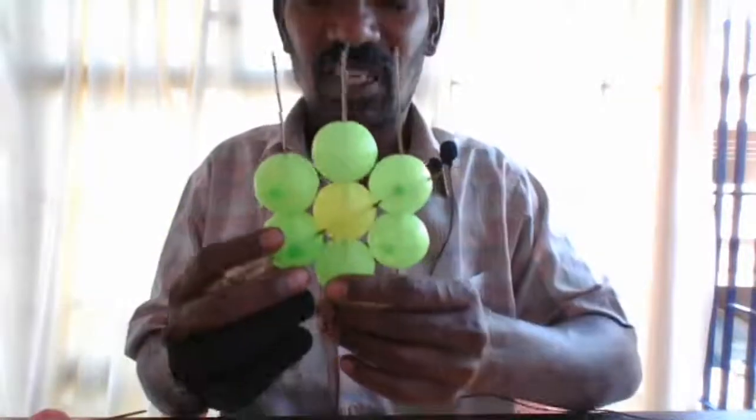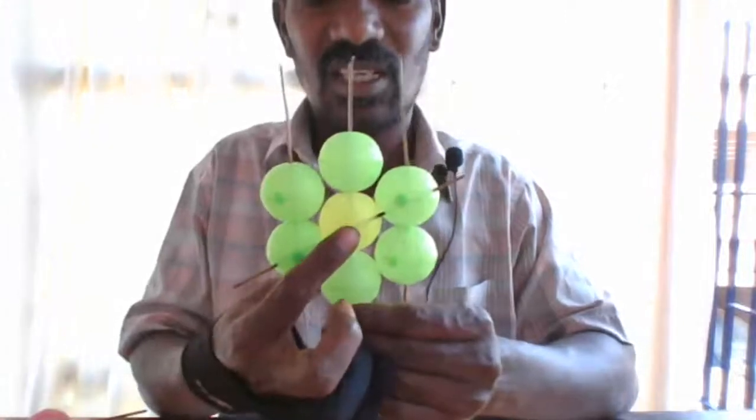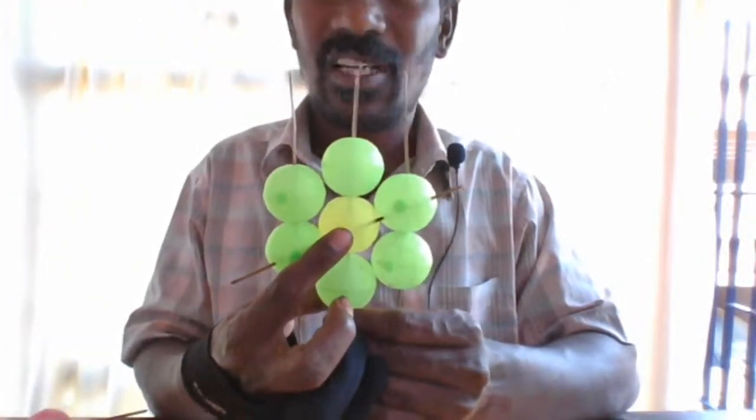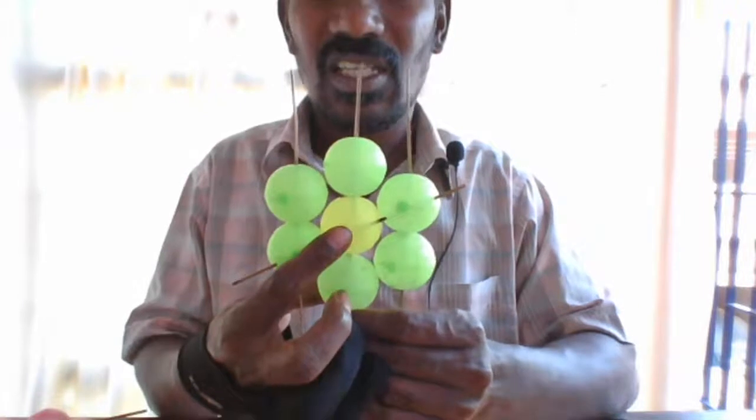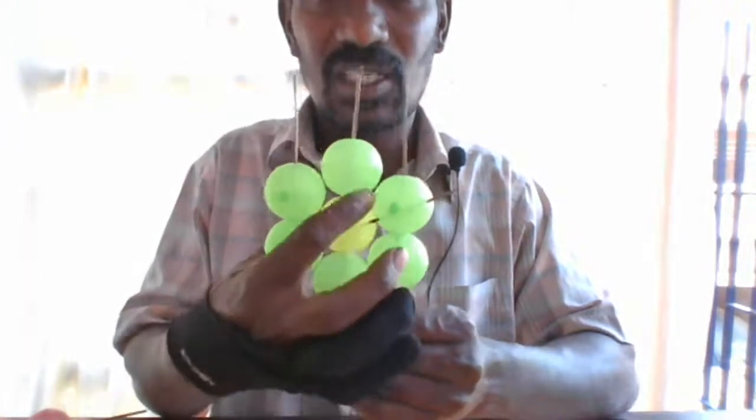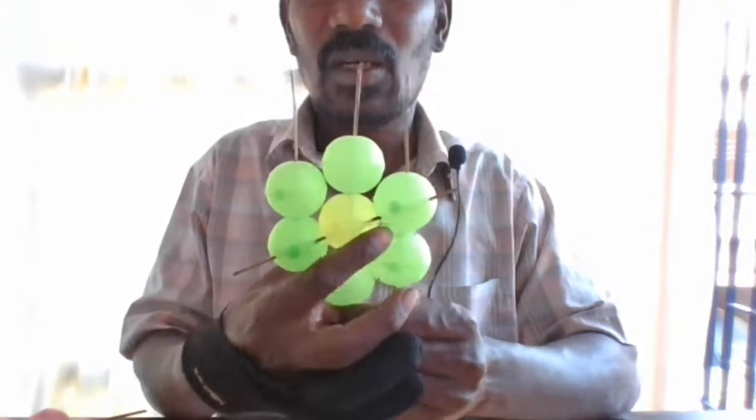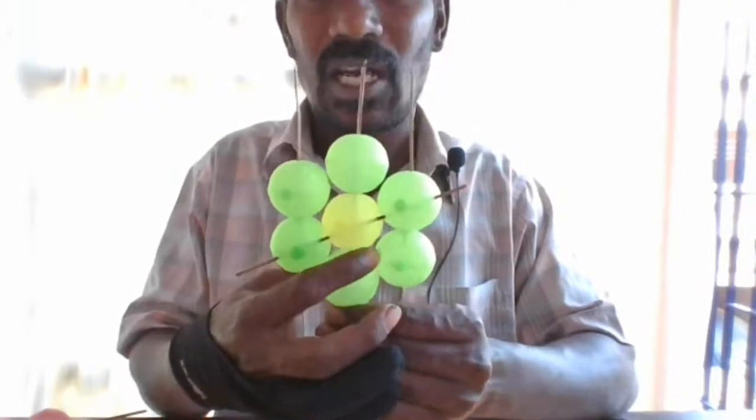Okay, so it is one layer. In this, the yellowish green is the center. This yellowish green has six whites around it. Now over the whites we can keep another layer of particles.